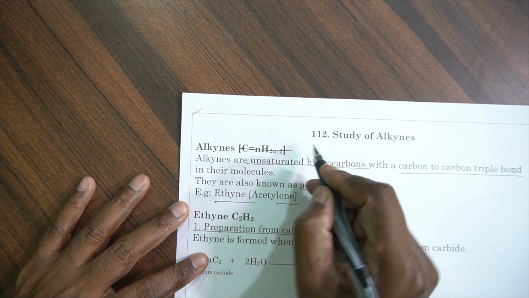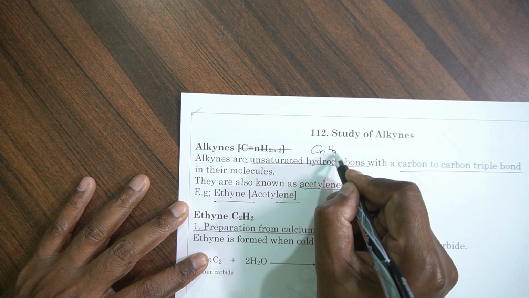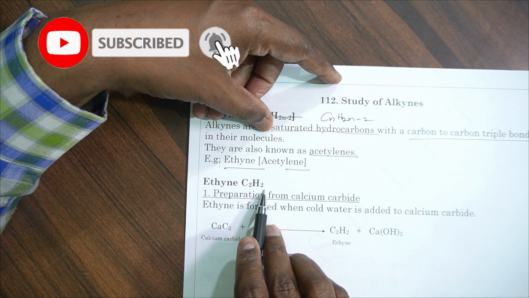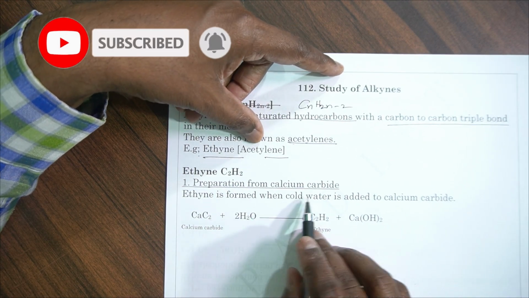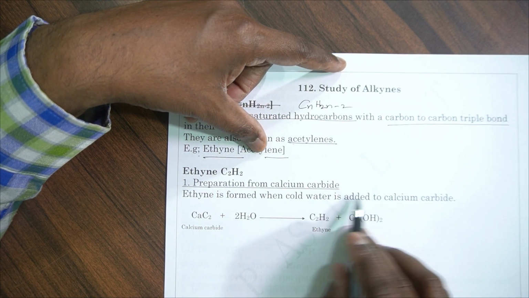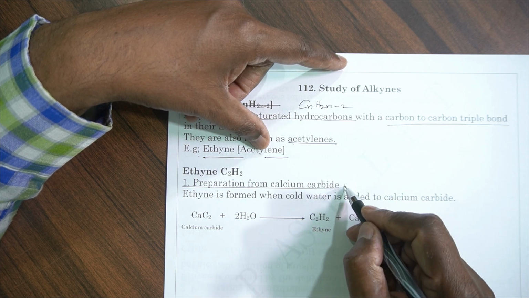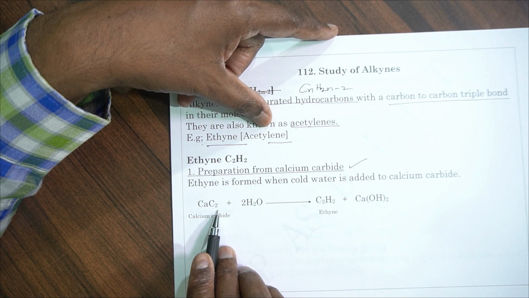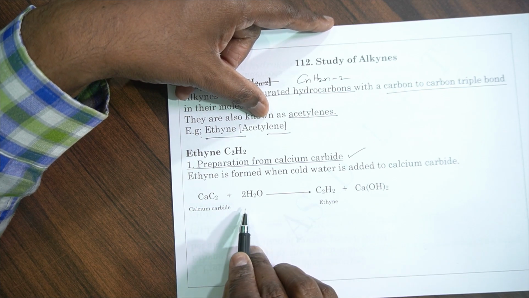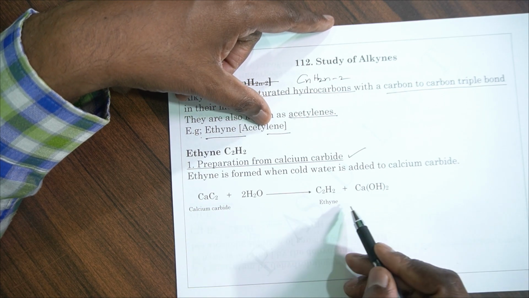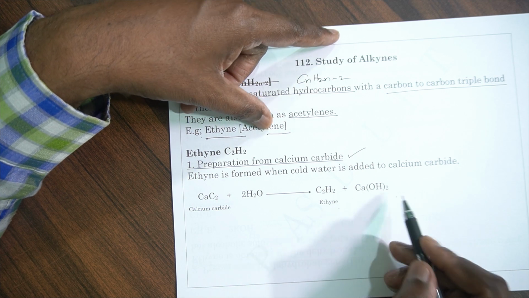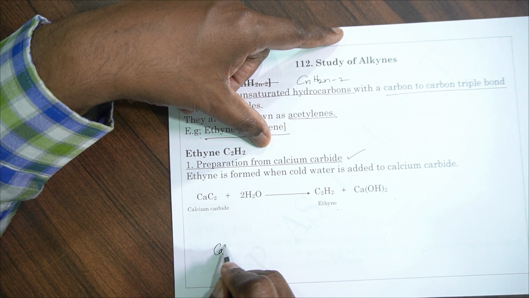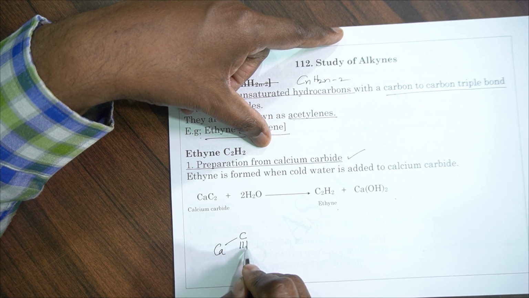Now the general formula is CnH2n minus 2. We already know this. Now ethine has the formula C2H2. How do we prepare ethine from calcium carbide? This is a method that is used. Calcium carbide has a formula CaC2, and two molecules of cold water react with it, forming ethine and calcium hydroxide. Example, you can take calcium carbide, it's a cyclic compound.